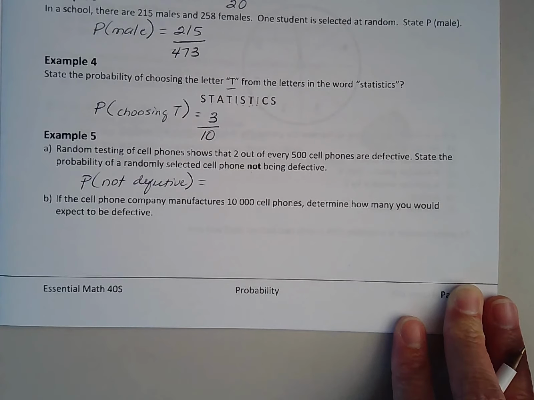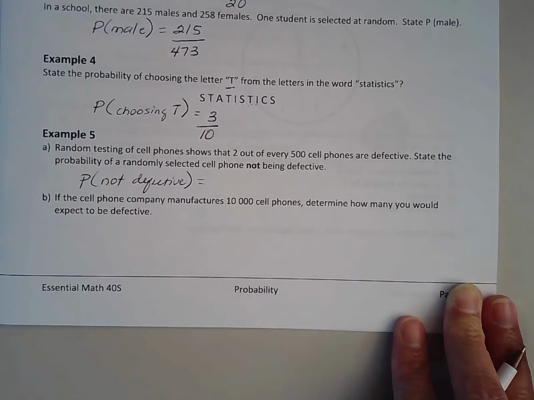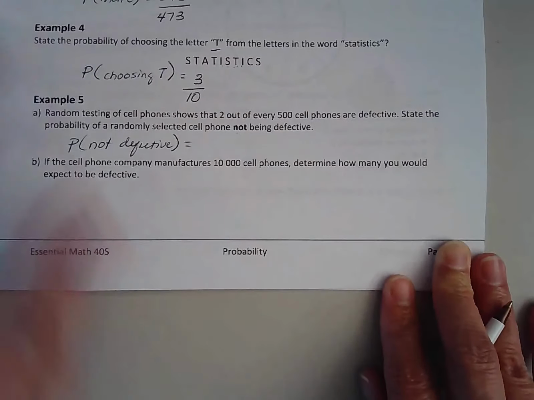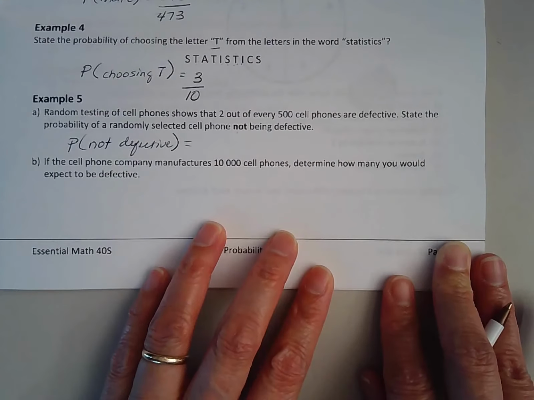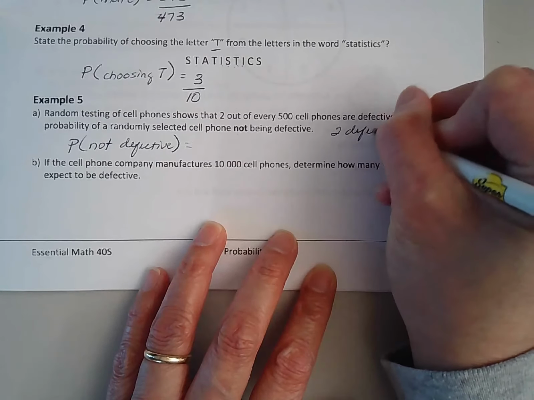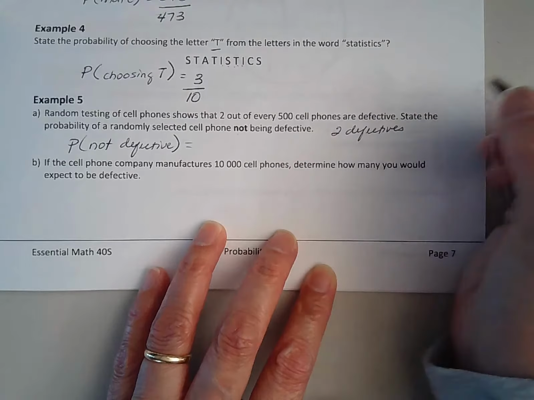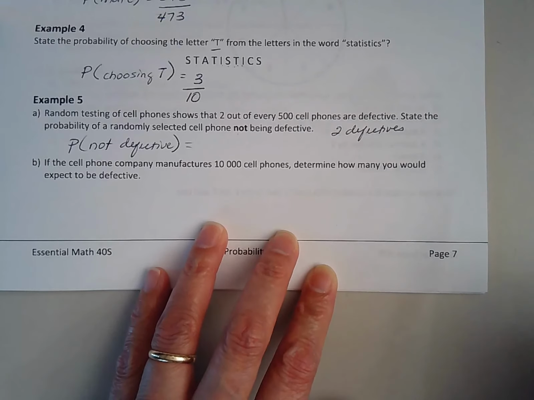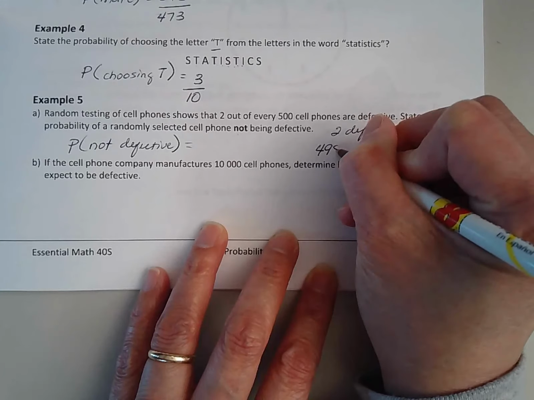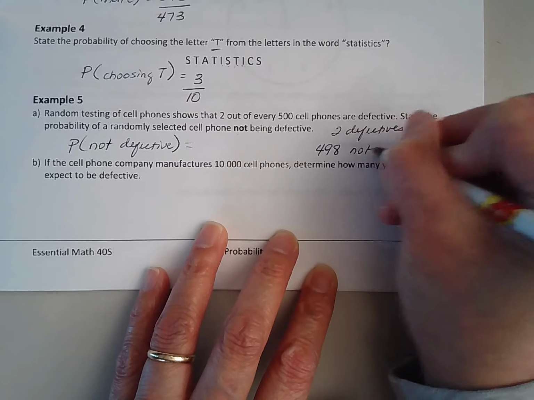It's going to be 500. No, that's the whole thing. So many are not defective, not broken. You have 2 defectives, so how many are not defective? That means 498 not defective.